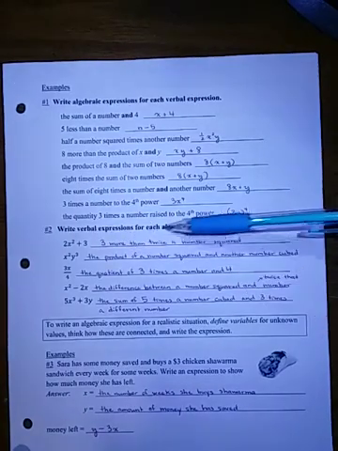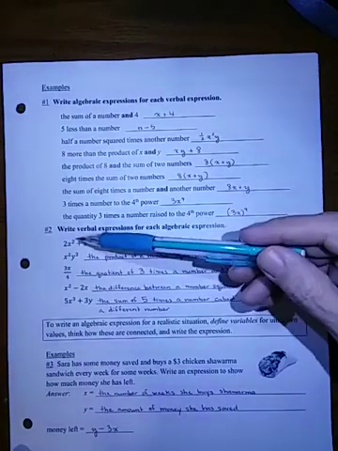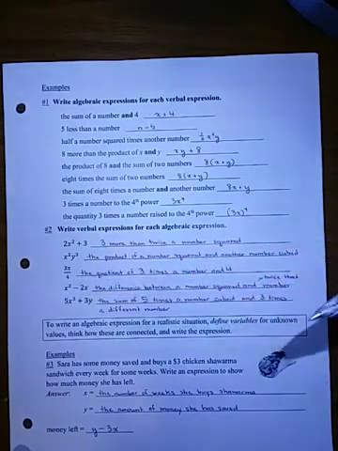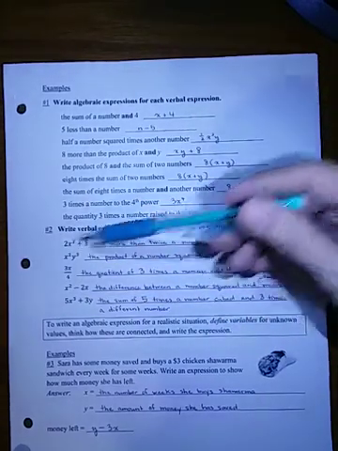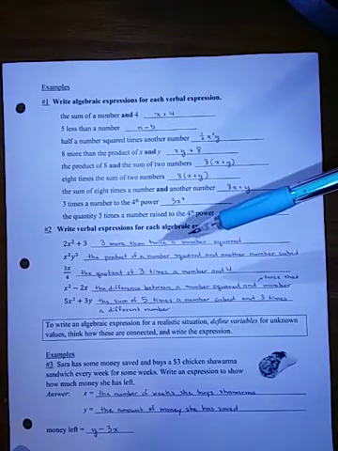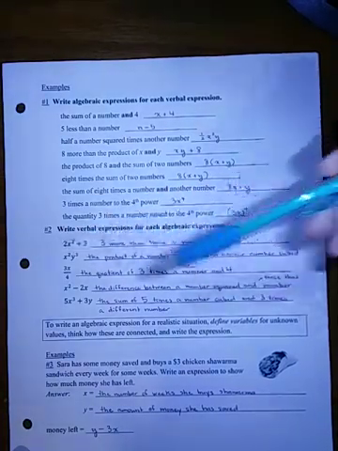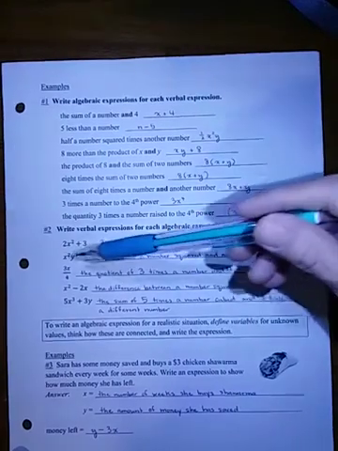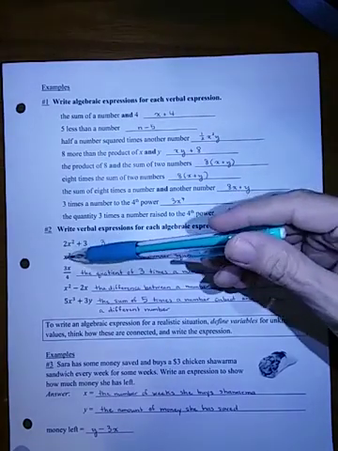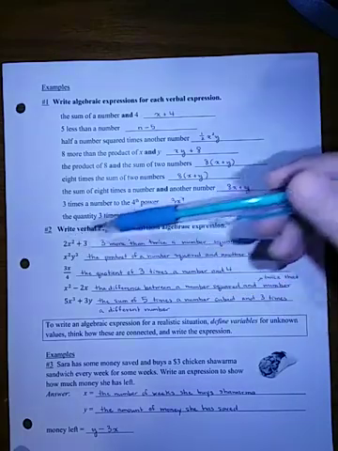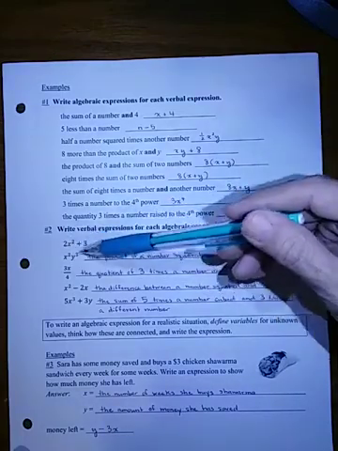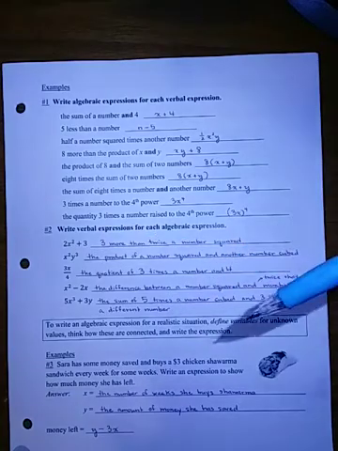Write a verbal expression for each algebraic expression. So here you're given an algebraic one and you want to find a verbal one. So we have 3 more than twice a number squared. We could say the sum of twice a number squared and 3. In this one we have two different numbers. So there's the product. They're multiplied because they're written next to each other. So the product of a number squared and then a different number cubed.